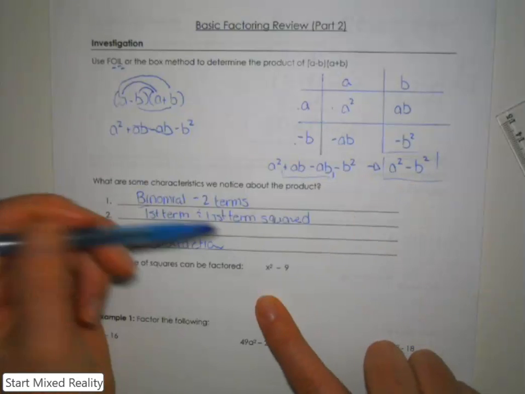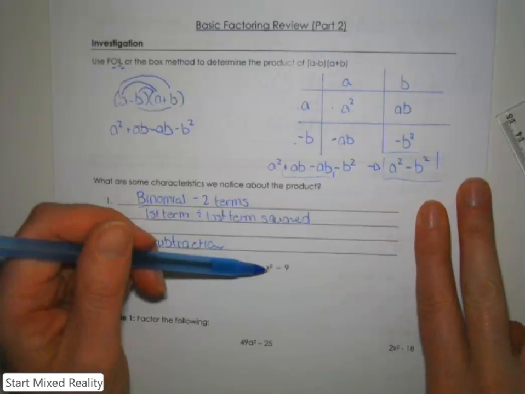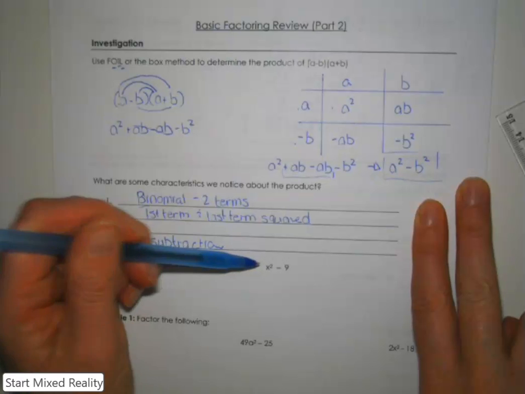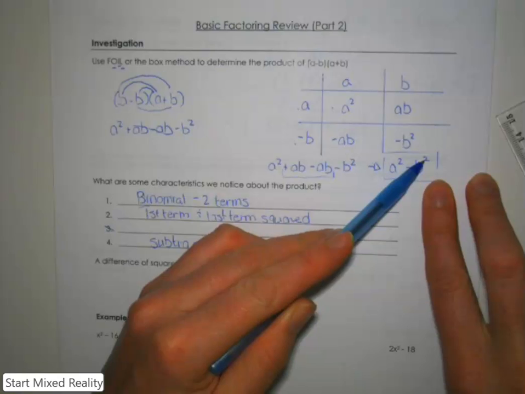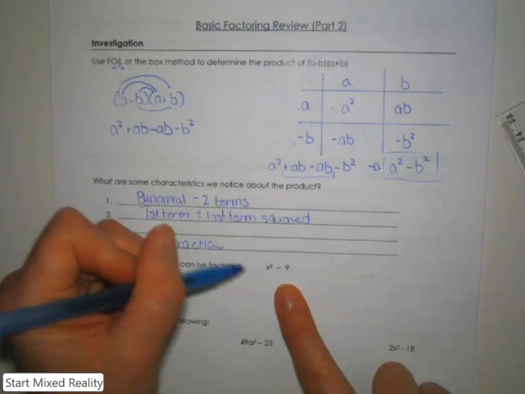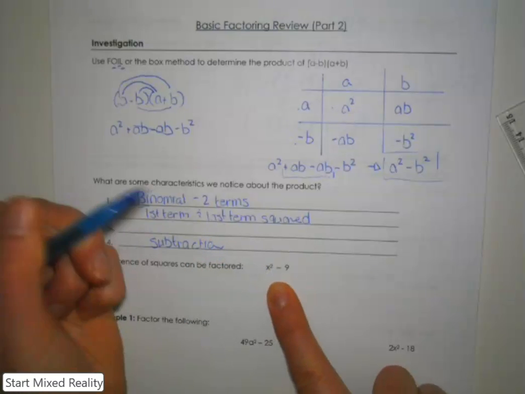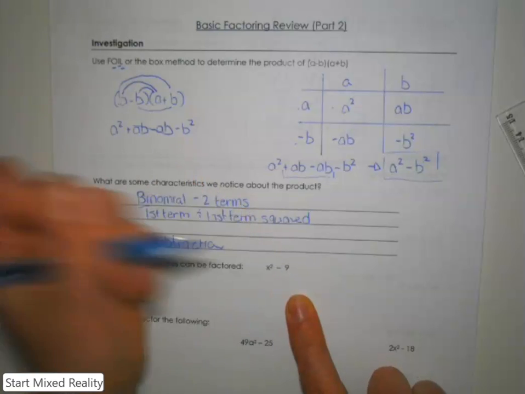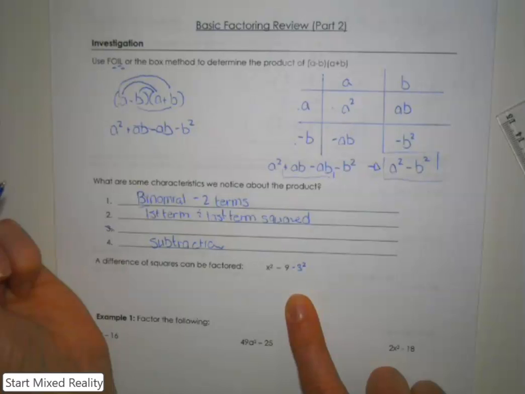So if you ever see a setup like this where you have just two terms, so it's a binomial, and the first and last terms are perfect squares, they might not necessarily have the squared sign with them. For example, in this case, x squared is our first squared term, and 9 is technically a perfect square too, because that would be 3 squared, right?